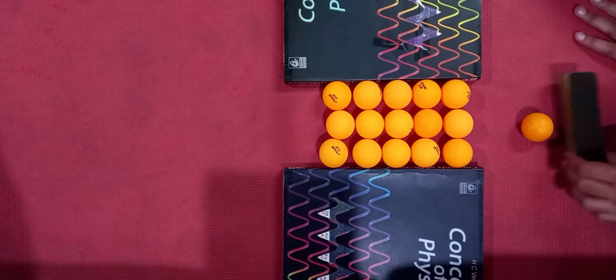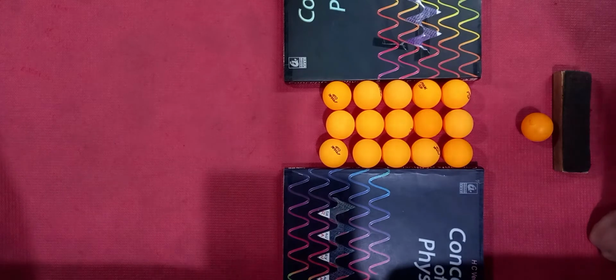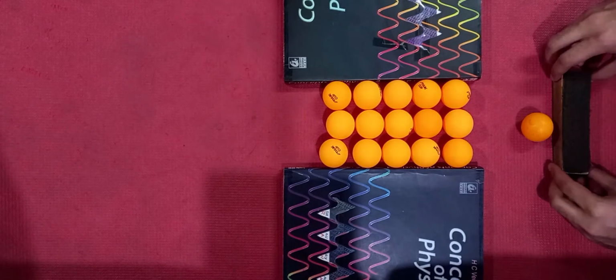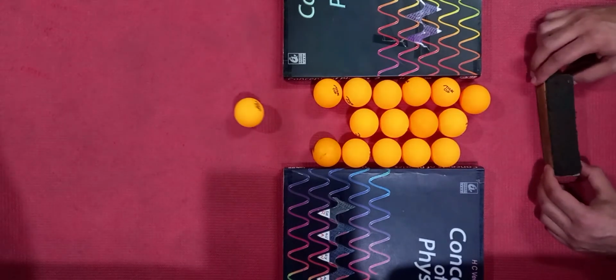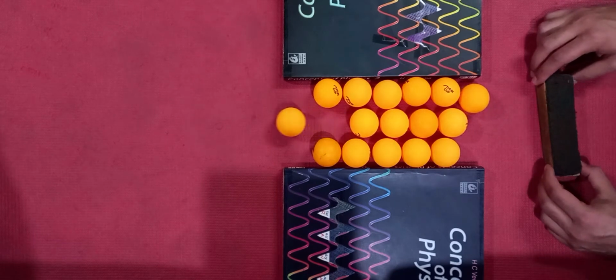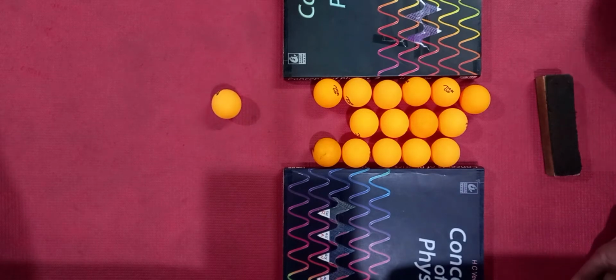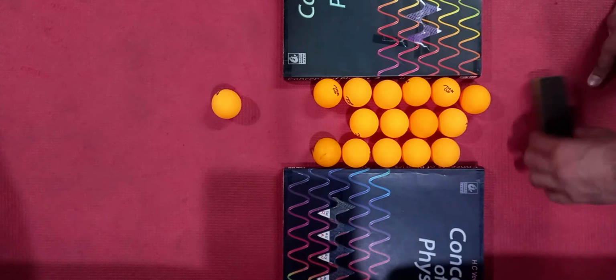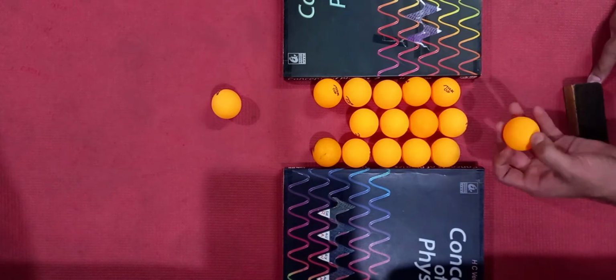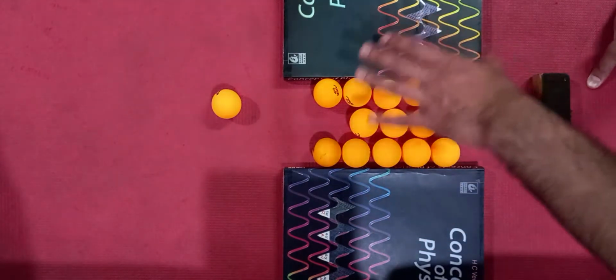So let's see what happens when the object vibrates and hits one of such air particles. Just watch carefully now. Yeah, so there you could see when this vibrating object hit this air particle, it moved and it hit other air particles present in this air column.